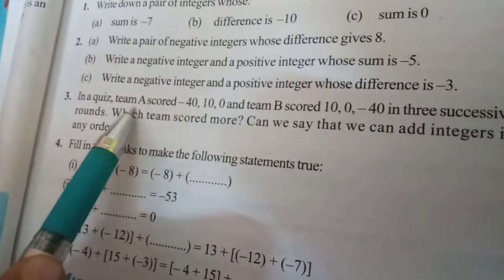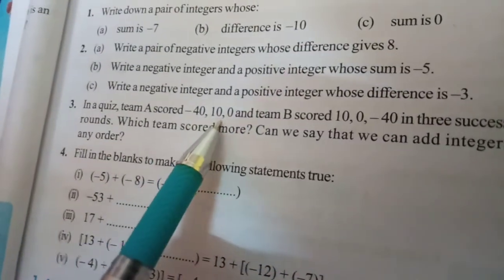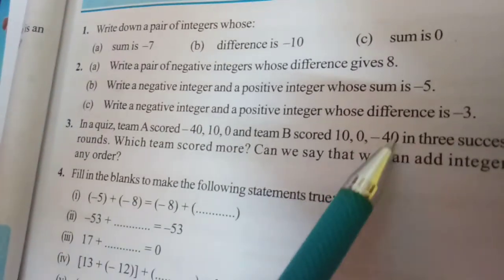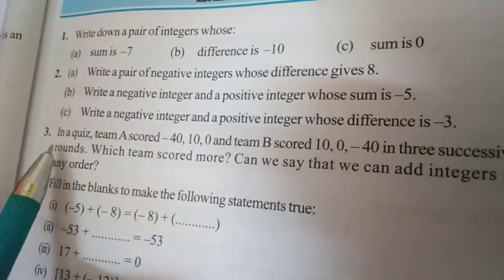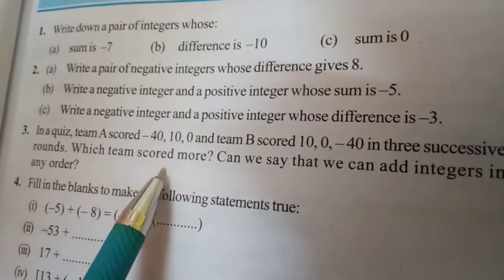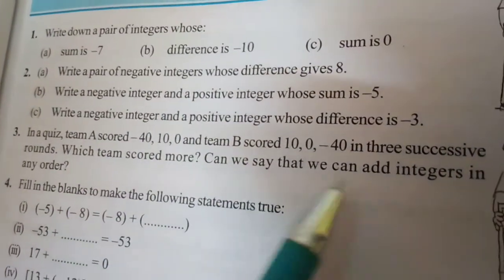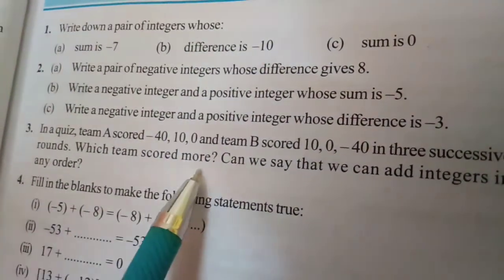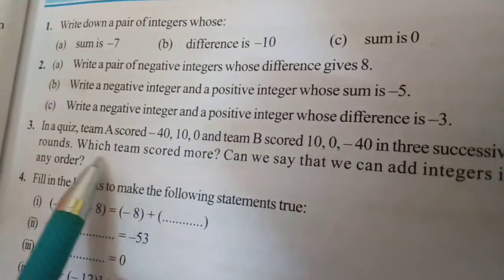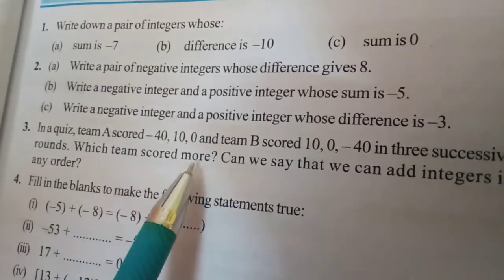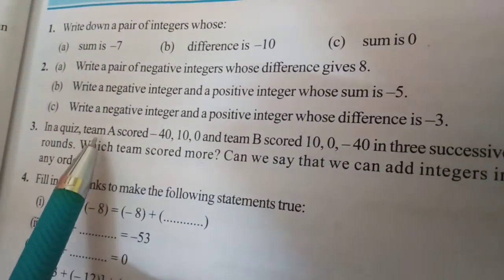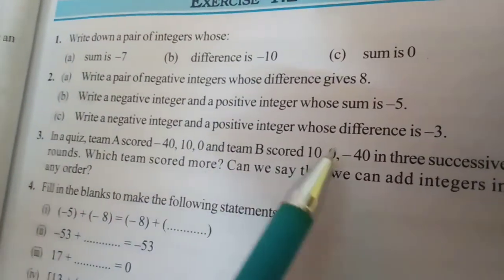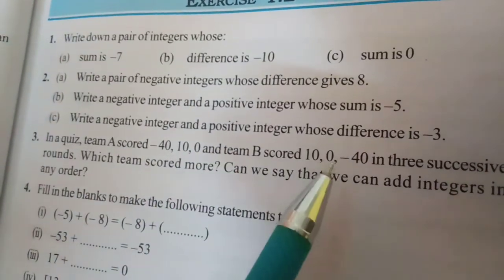Let's move to the next question. In a quiz, Team A scored minus 40, 10, 0 and Team B scored 10, 0, minus 40 in 3 successive rounds. Which team scored more? Can we say that we can add integers in any order? Let's solve the first question first. Now they have given the Team A scores and Team B scores. We need to add them and find the scores of A and the scores of B.